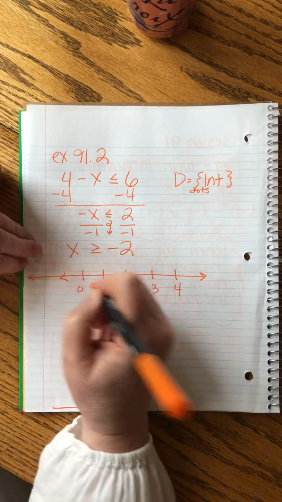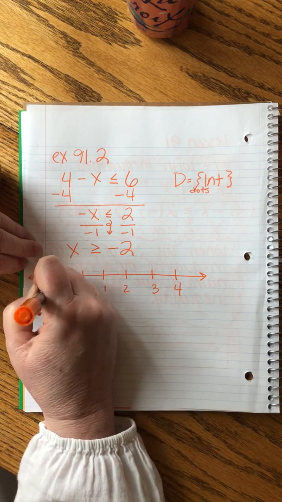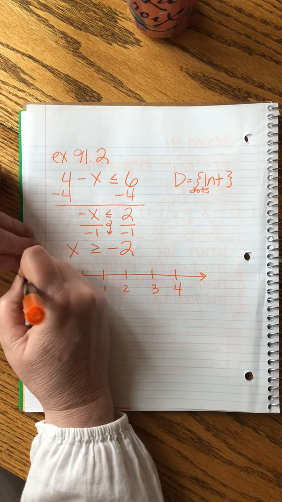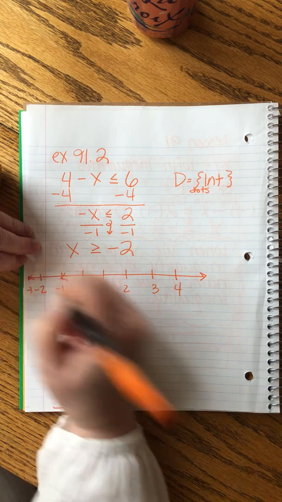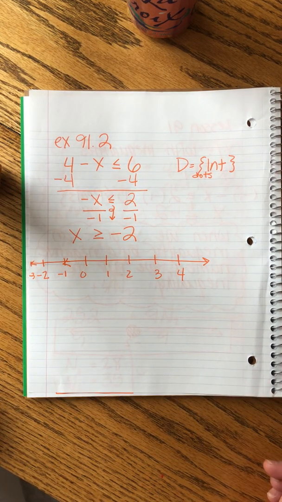-2. I thought it was +2. -1, -2. I'm going to squish in a -3. That is a very weird looking graph, but it'll work. I'm not going to scratch it out and start over. I'm just going to fix it. And I encourage you to do that too. Just add and edit these. You don't have to be perfect.